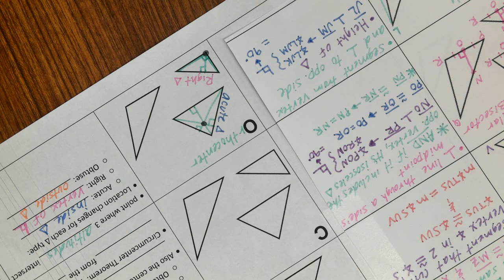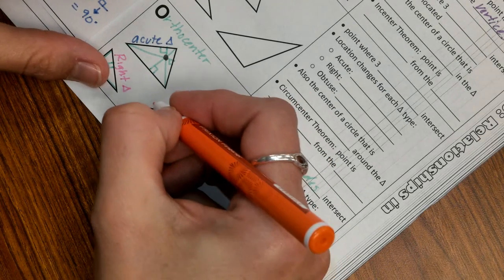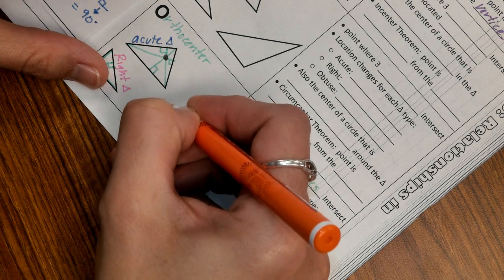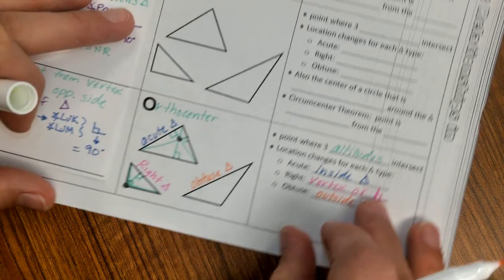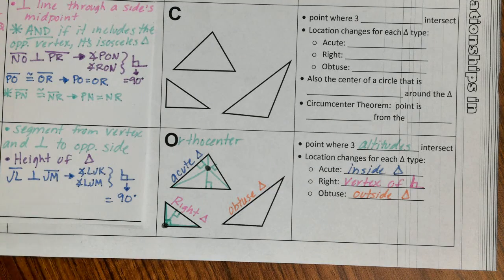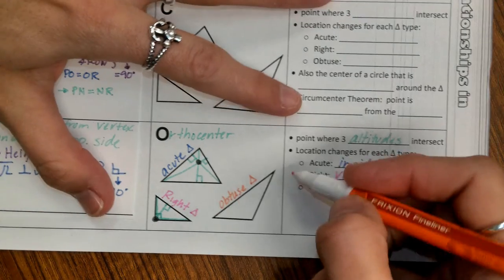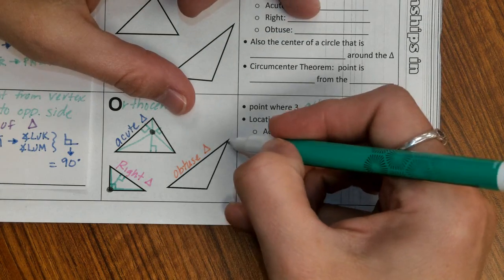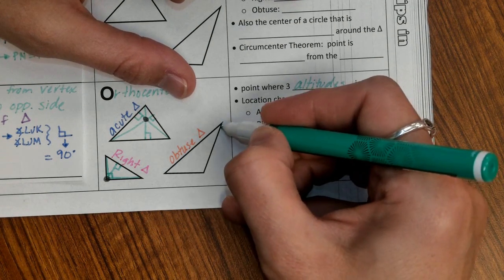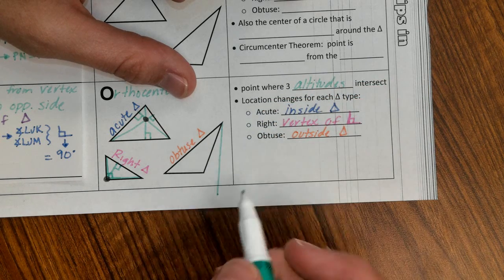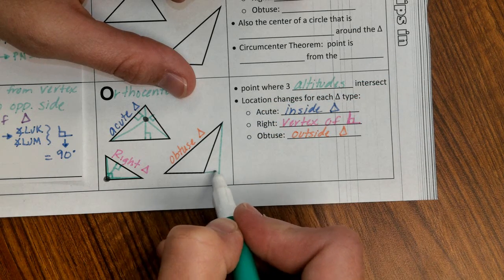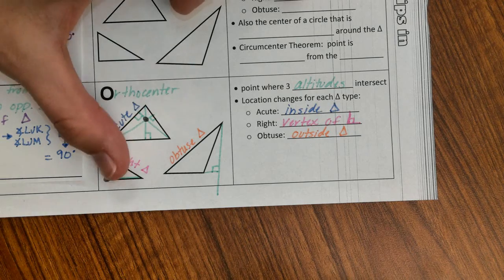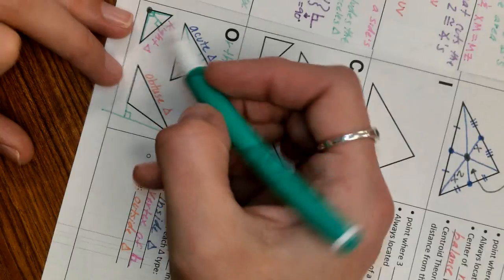The last triangle we have here is our obtuse triangle. So here's our obtuse triangle. And each one of these, we're going to go straight down. Let me switch my colors up. We're going to go straight down perpendicularly to create our altitude right here. And then we go to our next vertex, over here to this guy.